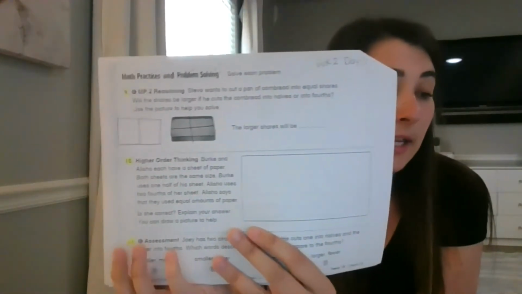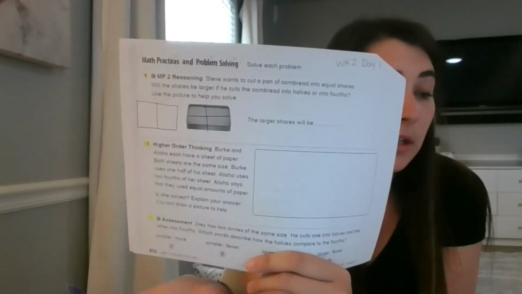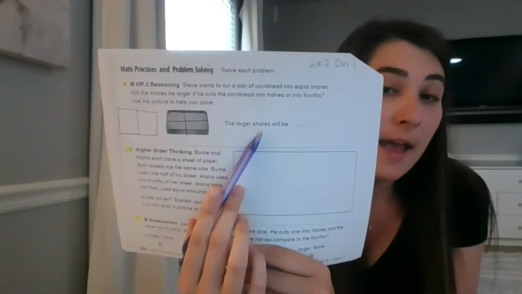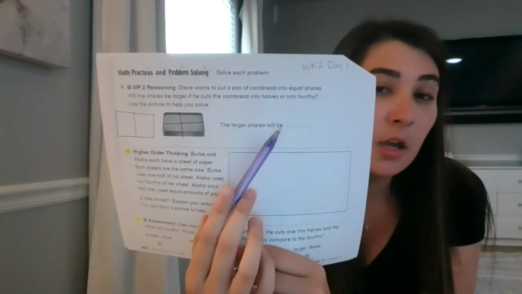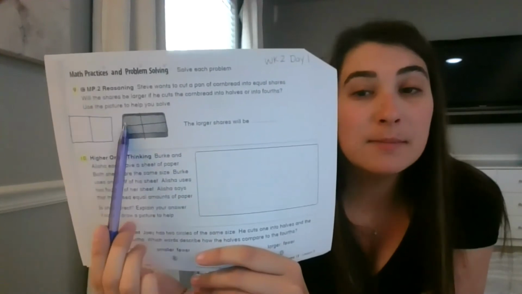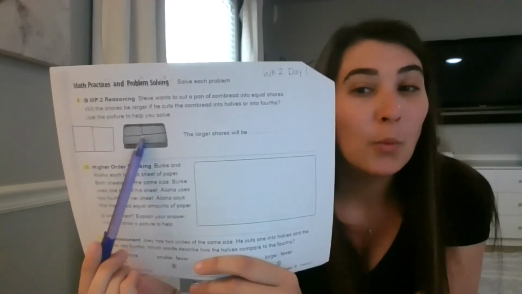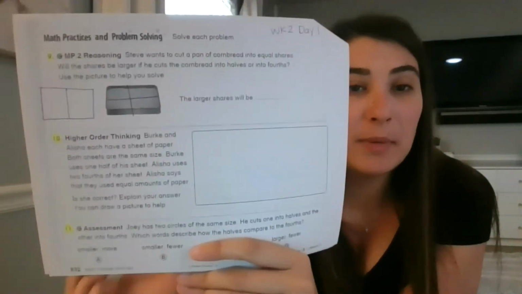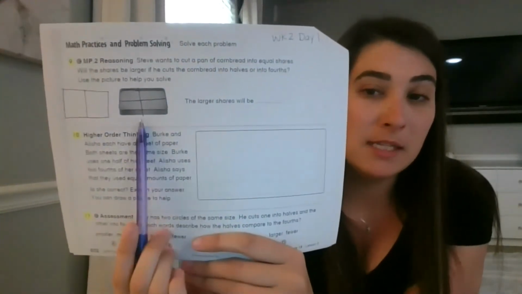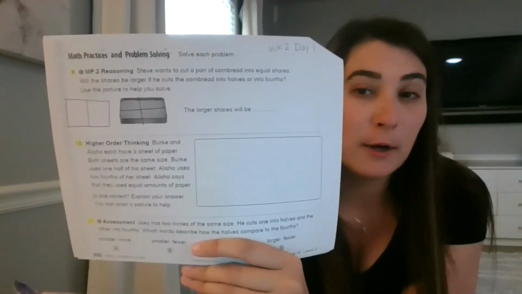So now our question is, will the shares be larger if he cuts the cornbread into a half or a fourth? Use the picture to help you solve. So our answer says the larger shares will be, is it going to be halves or fourths? This one has more shares. You can share with more people, but which is bigger? Just like our pizza, if we were really, really hungry, which one would we take a bite of? Would we take a piece from this cornbread, or from this cornbread? Which one would be bigger?